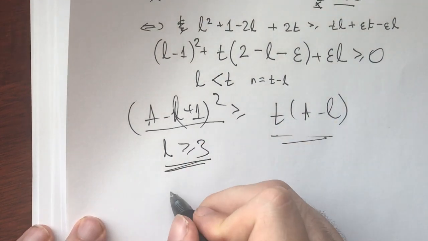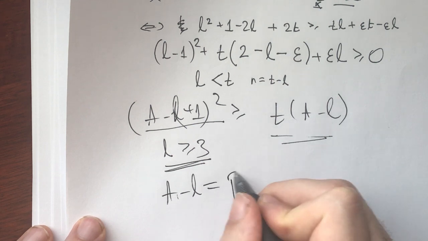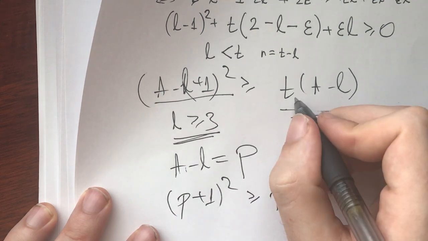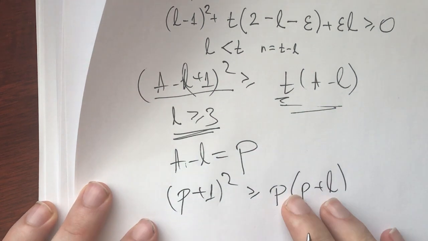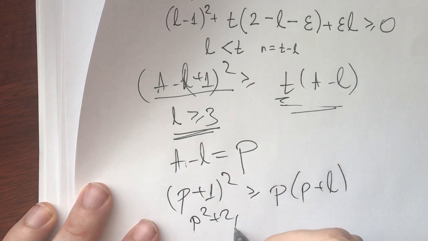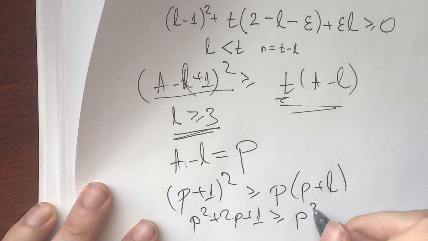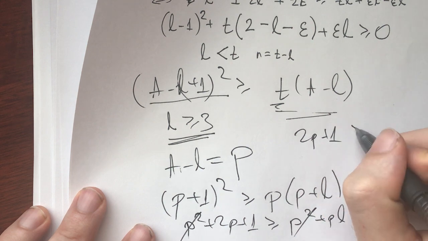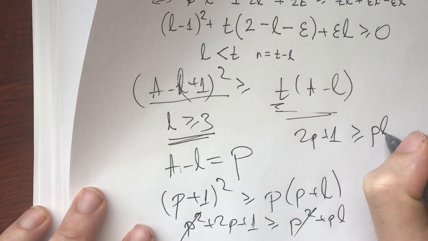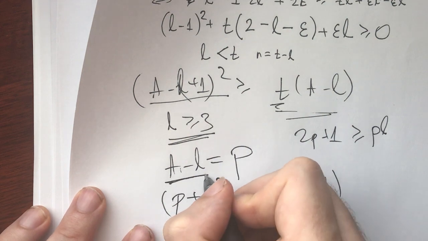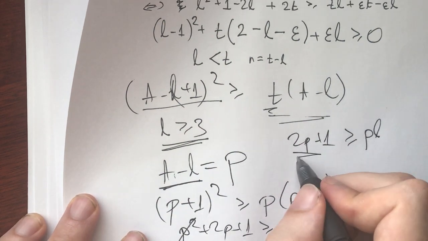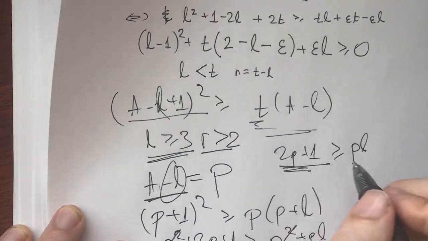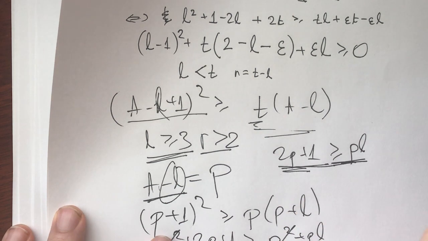Let's say t minus L is equal to p, and then we have p plus 1 squared greater than or equal to p times p plus L. Now this p squared plus 2p plus 1 needs to be greater than or equal to p squared plus pL. Take this out, and we have 2p plus 1 needs to be greater than or equal to pL. And I feel like now we'll use the fact that r is greater than 2. So here, 2p plus 1 is greater than or equal to this.